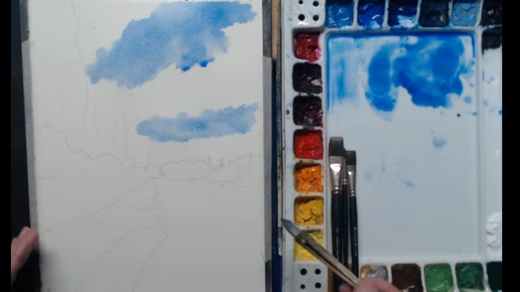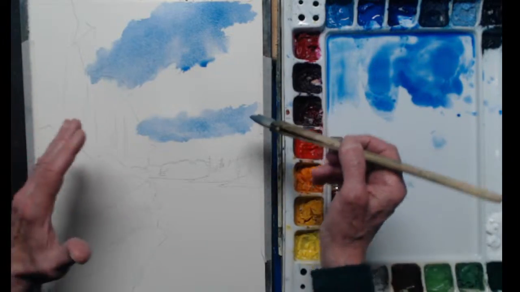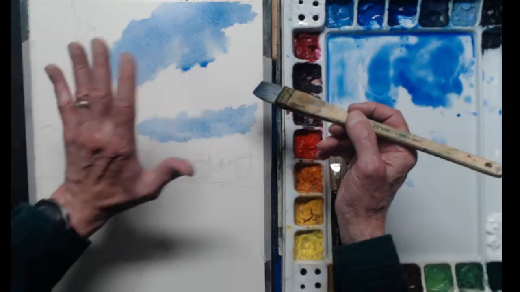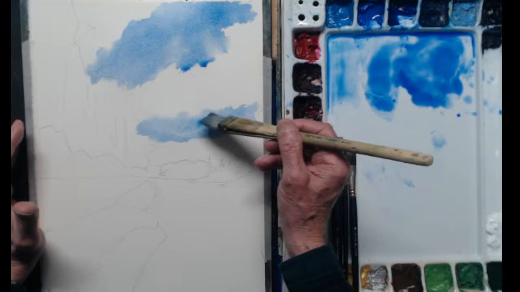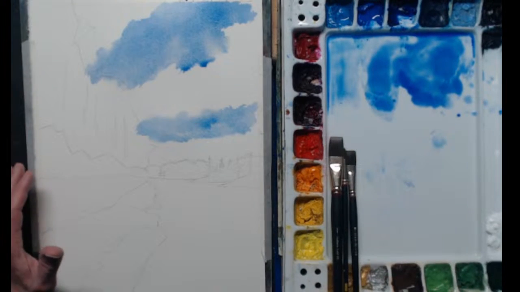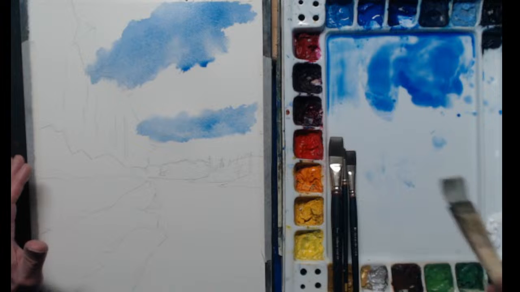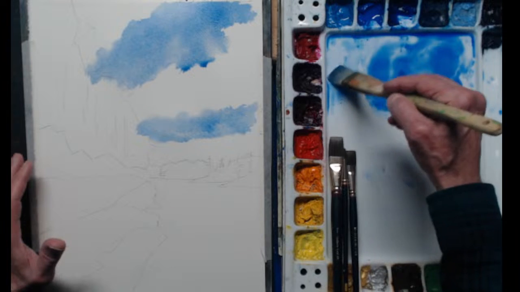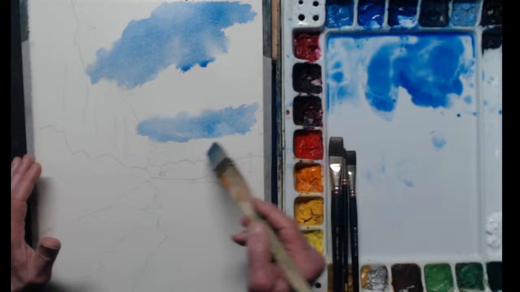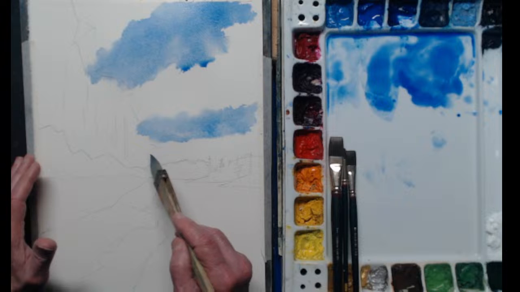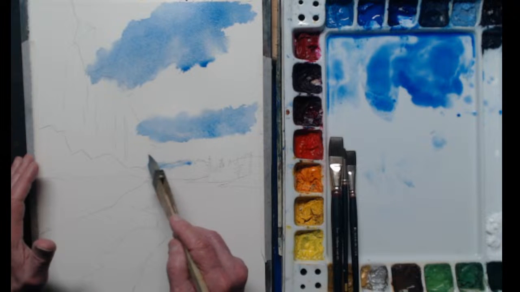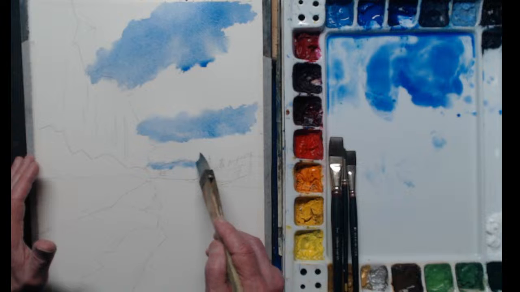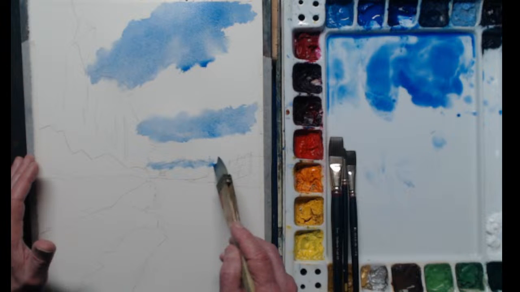Now I got my board elevated about a 15-degree elevation, popped up here so that the paint will roll down at the bottom. And then finally I'm going to put a little bit of cerulean. The cerulean I'm going to put very lightly toward the horizon area down here, behind the trees, just a little touch of the blue right at the very low area.